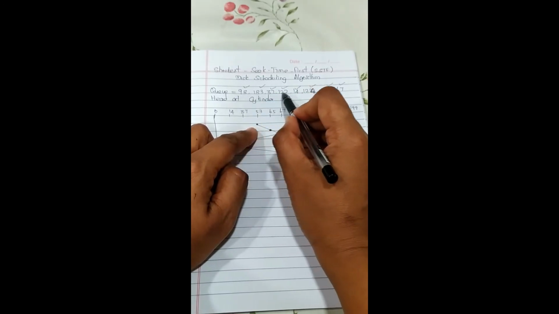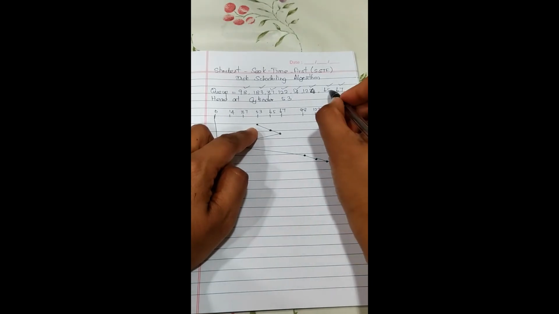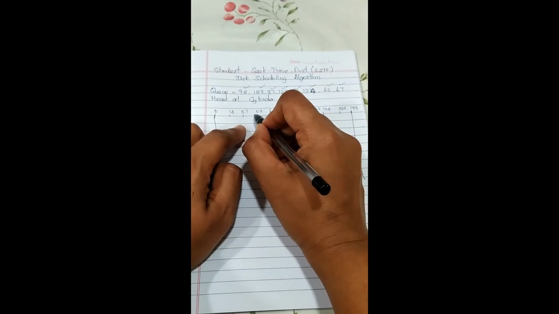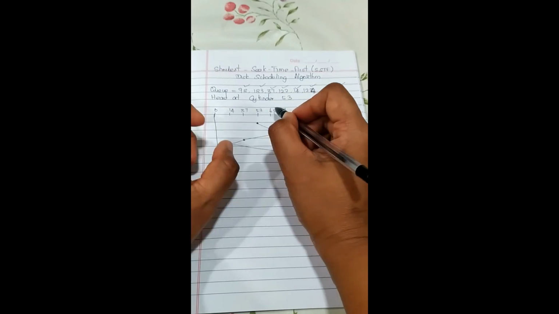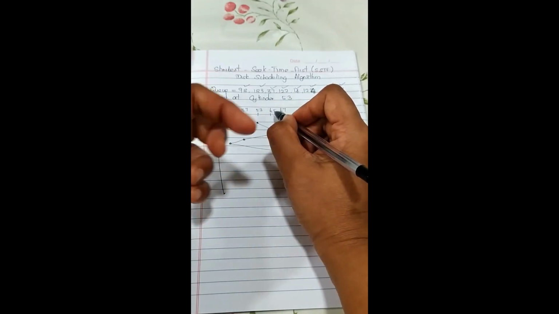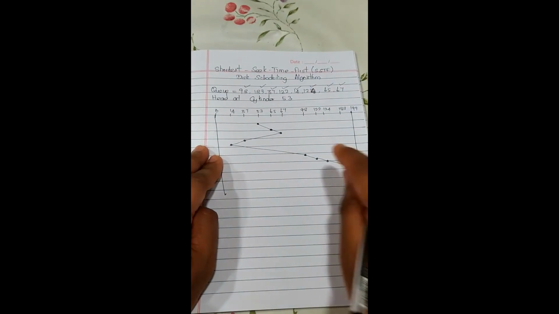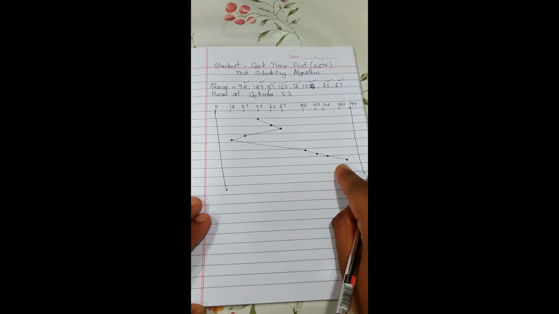Okay, so among the requests, which one will be the closest? You need to subtract, like 65 minus current position 53, or 37. So you need to find out which one will have a smaller number of cylinders, and that will be selected for the next request. Okay, so in this way shortest seek time first will work.